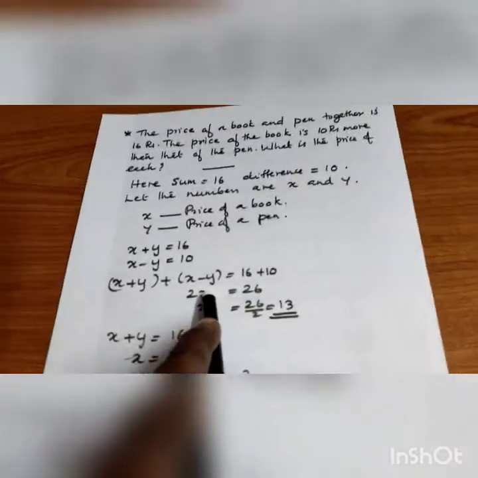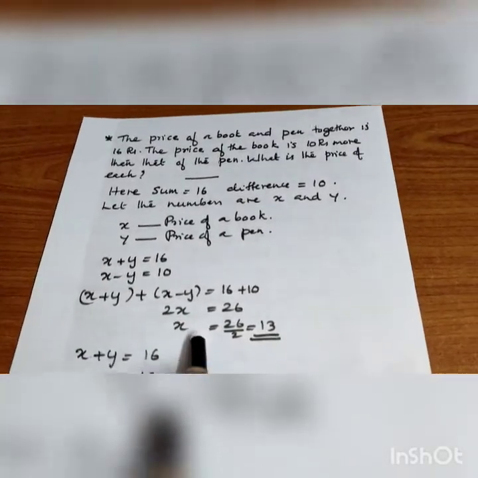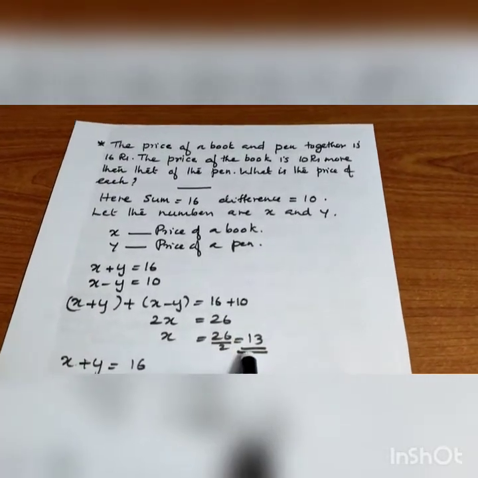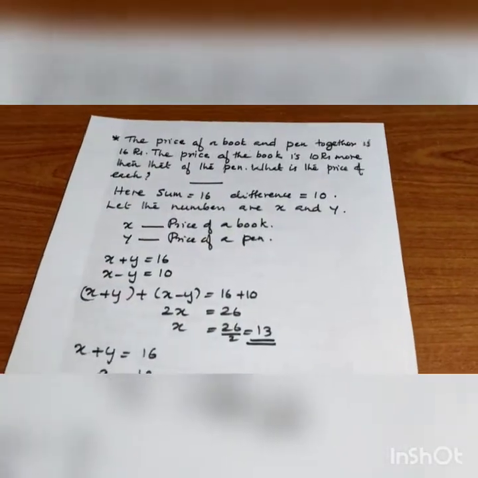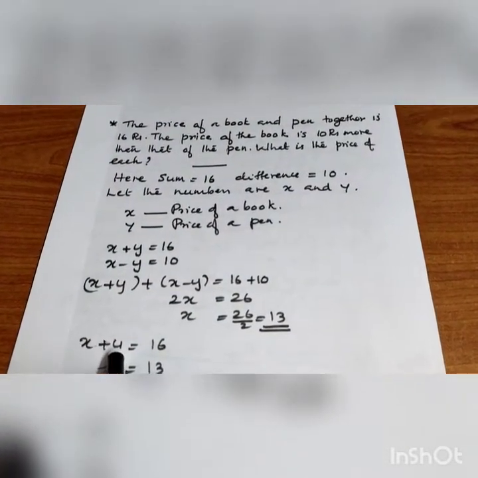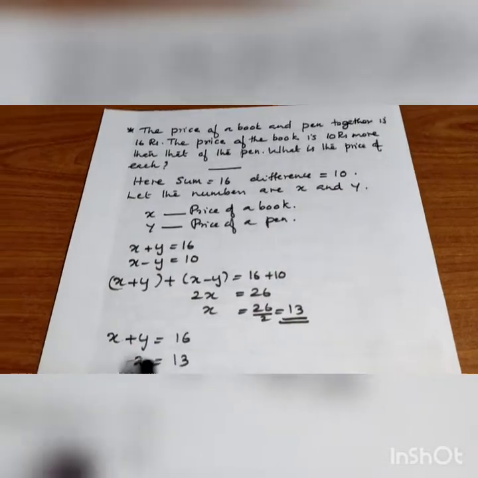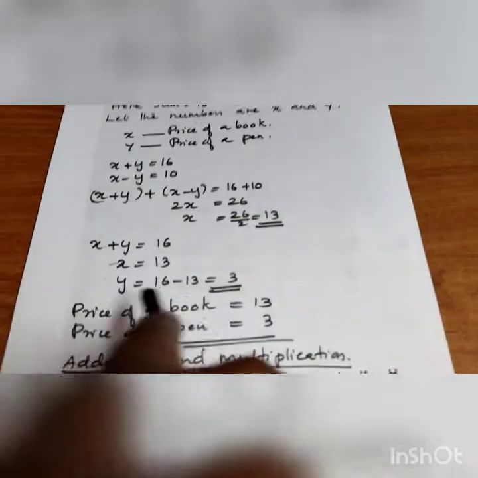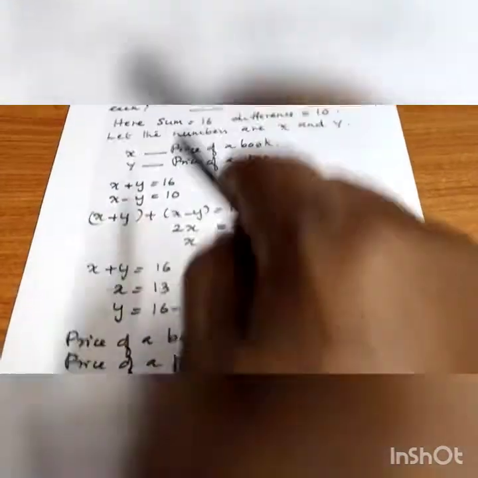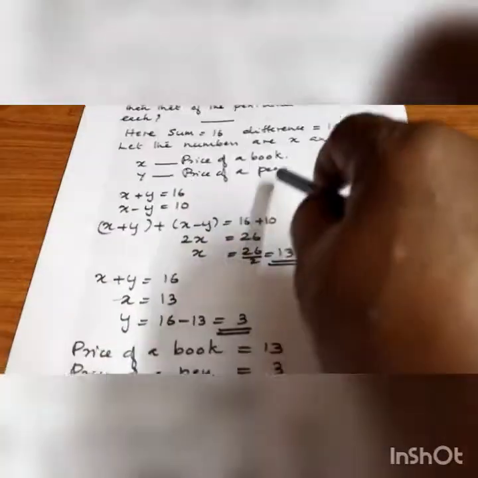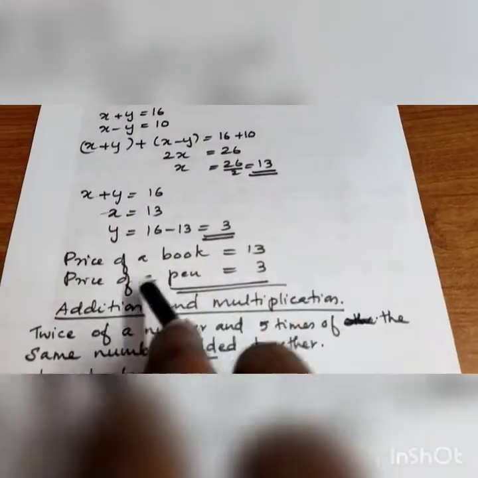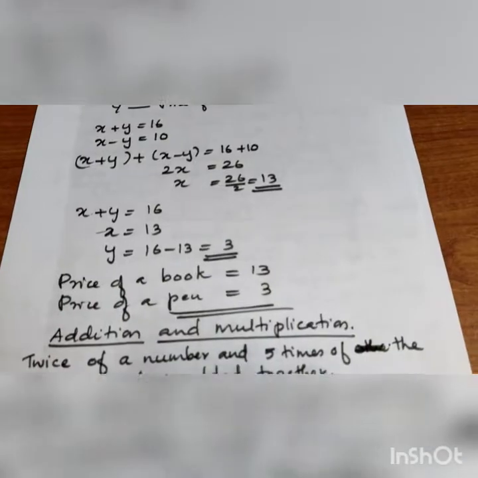Then addition of the sum and difference, that is 2x is equal to 26, x is equal to 13. That is, the price of a book is 13. Book and pen together is 16. The amount of the book is 13. Therefore, the pen is 3 rupees. Then check whether it is correct or not. 13 plus 3 is 16, it is the sum. 13 minus 3 is 10, that is the difference.